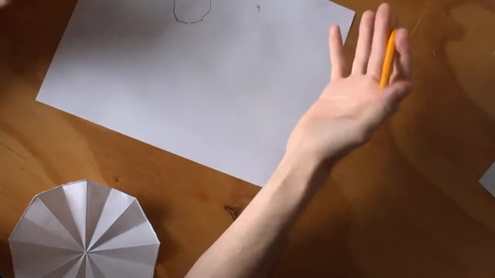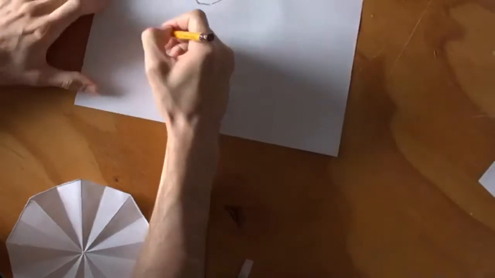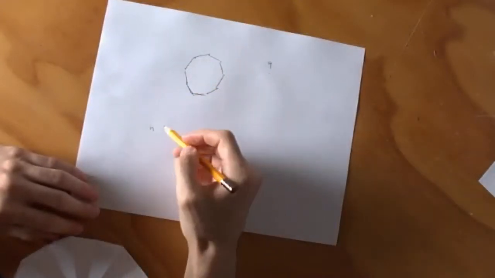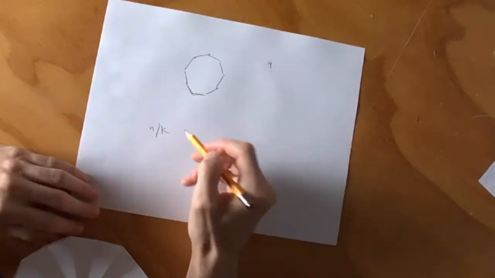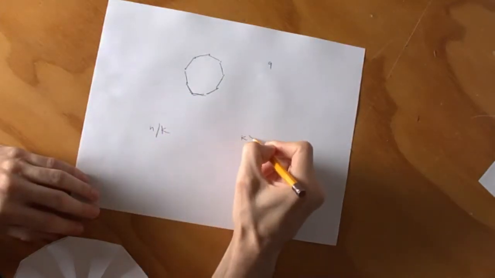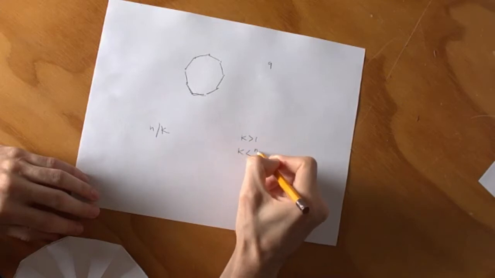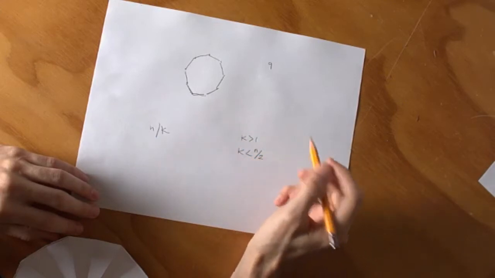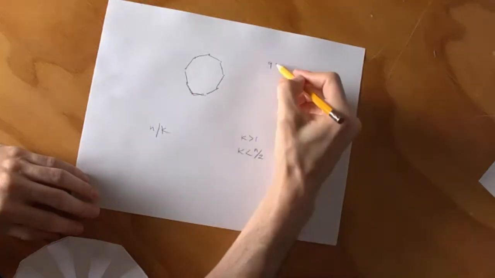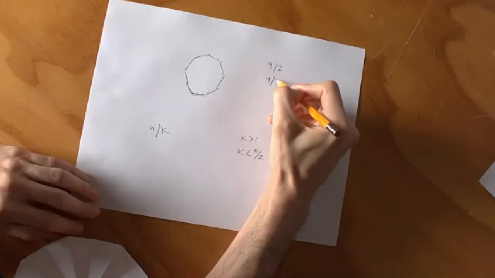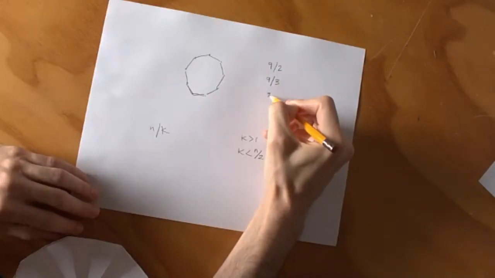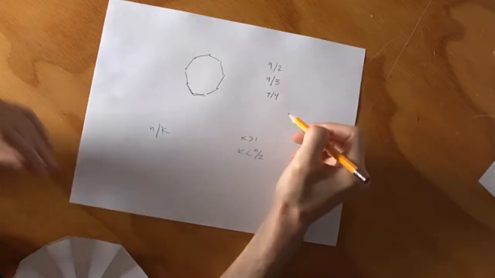And so which stars do we have? If you remember, the rule for stars is N/K. K has to be more than 1, and K has to be less than half of how many sides it has. So we have that N is 9. So we can do 9/2, we can do 9/3, and we can do 9/4. So there's 3 stars.